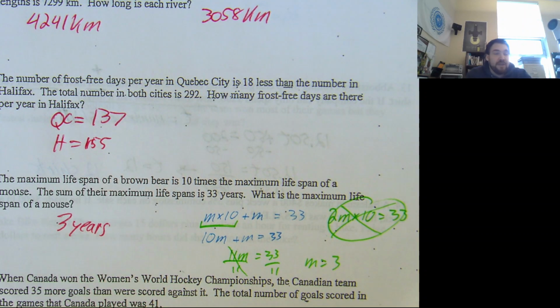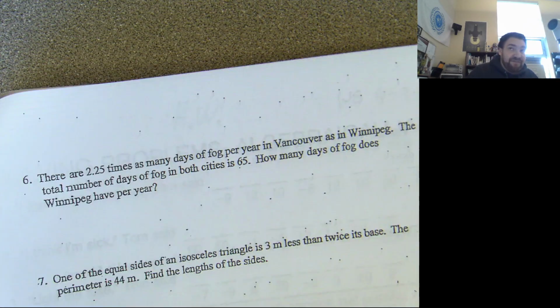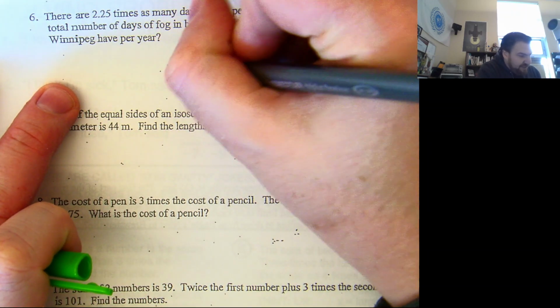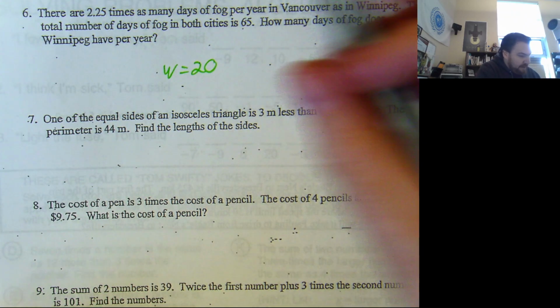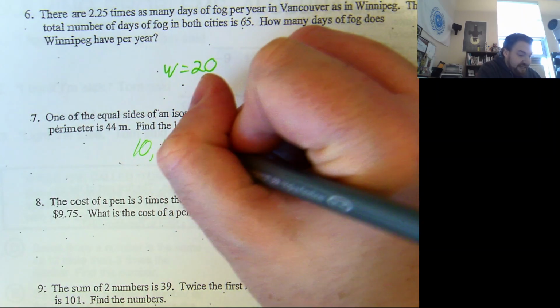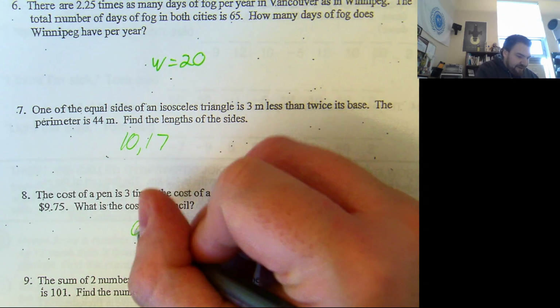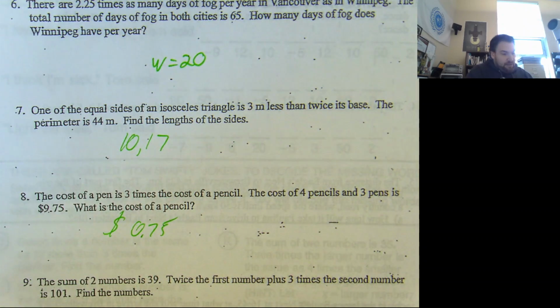That's it. So that was those first three questions I assigned. The second three questions I assigned were 6, 7, and 8. The answers were Winnipeg is 20 days, 10 and 17 were the side lengths in question 7, and 75 cents is the cost of a pencil.